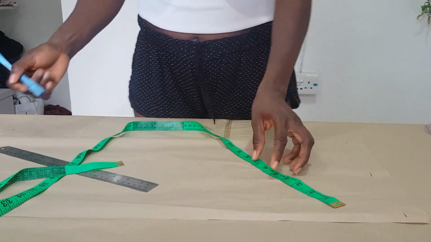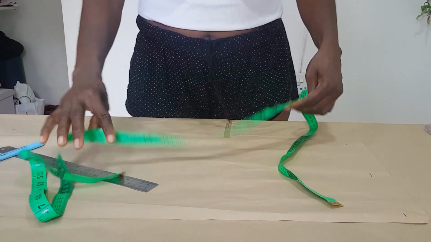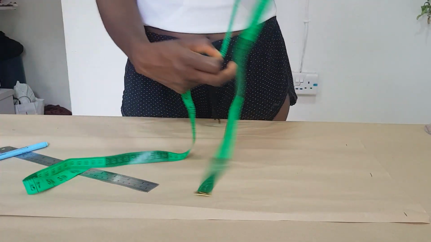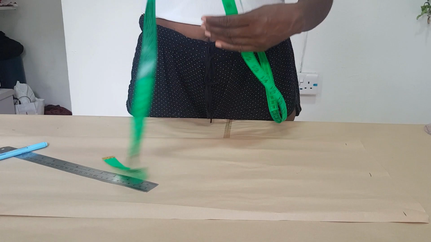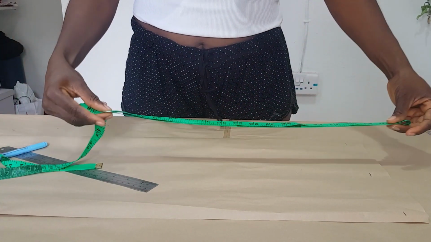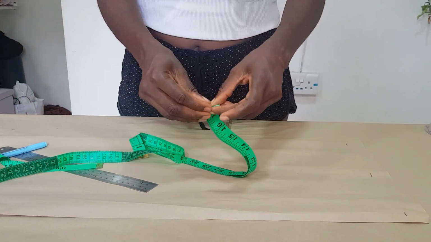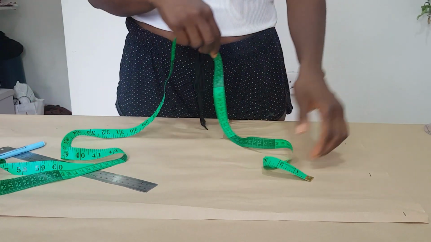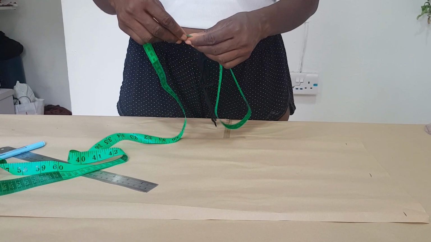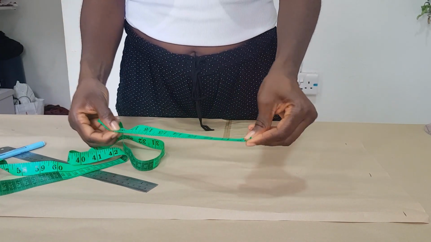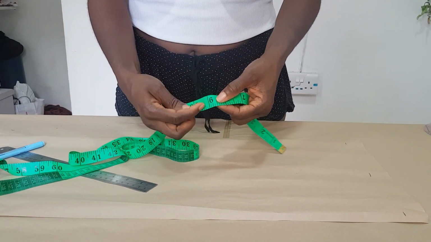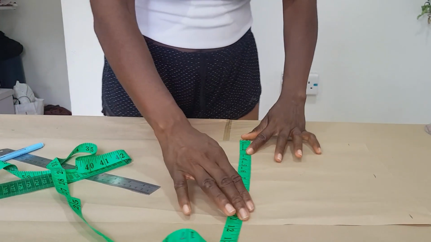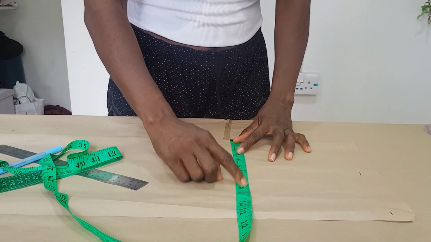So here I'm trying to figure out the width of the pattern paper just to make sure that it's the exact size that I need. I'm using my bust measurement to determine that. So my bust measurement is 36. I'm dividing it by 4. It will give me 9 inches. Then I'm going to add like 2 inches allowance on the pattern paper just to make room for extra space on the pattern paper. That's what I'm doing now.